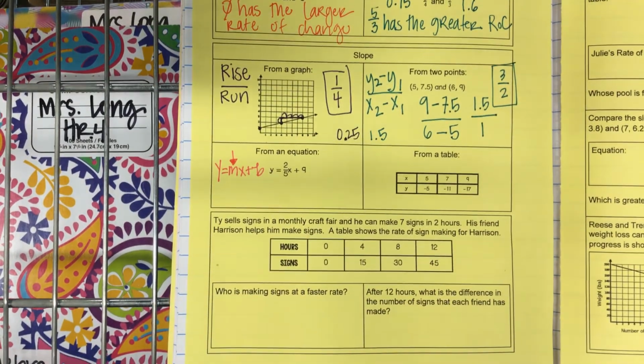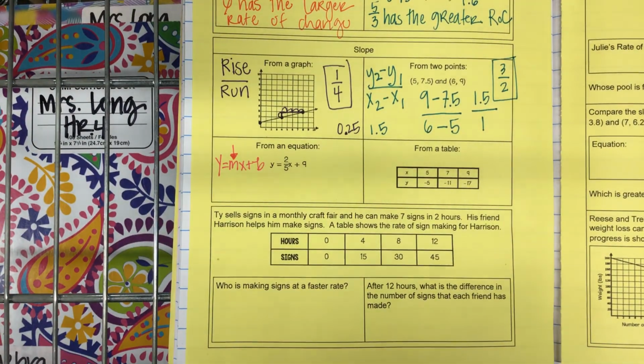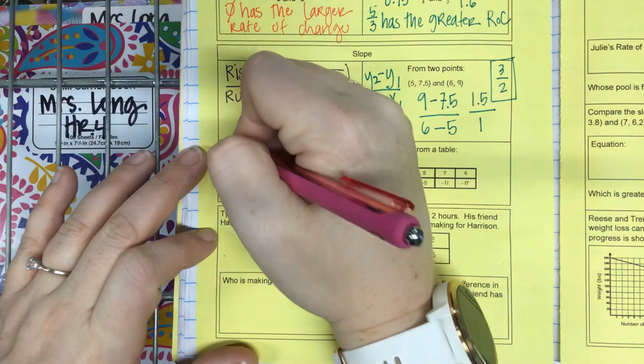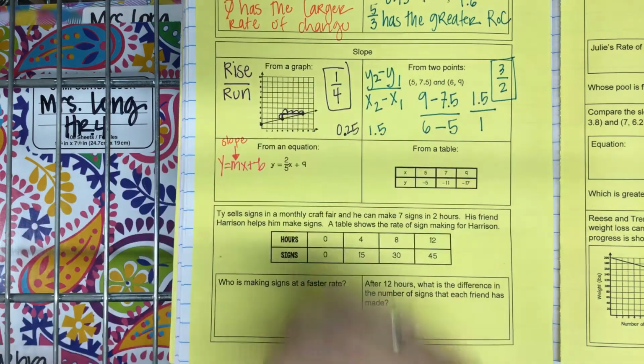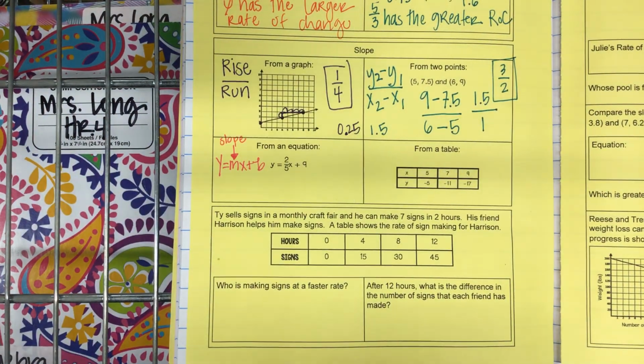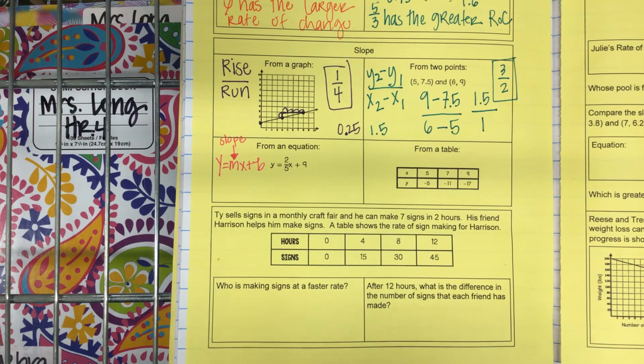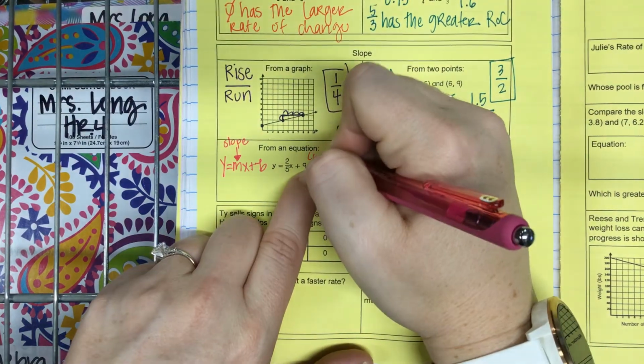How could you describe where m, which represents slope, is located in the equation, Patrick? After the equals and before the x. It's before the x. What's that vocabulary word for the number in front of a variable? Coefficient. It's the coefficient of x.